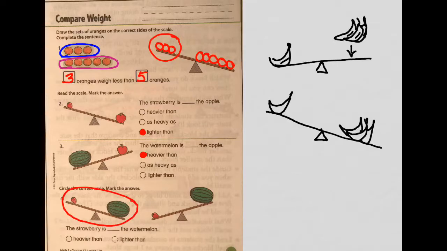Go ahead and circle that one. And now we're going to fill in the sentence. The sentence says, the strawberry is heavier than or lighter than the watermelon. Think about it. The strawberry, is it heavier or lighter than the watermelon? If you said lighter, you are correct.